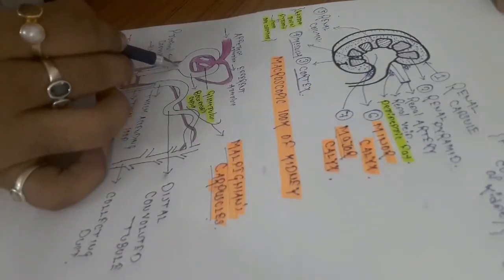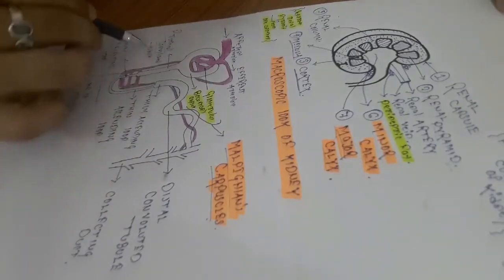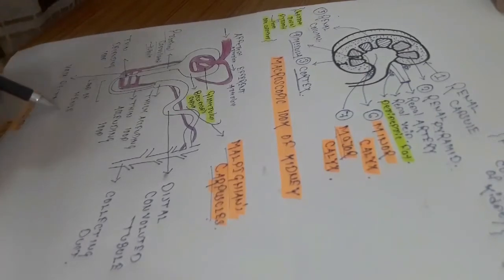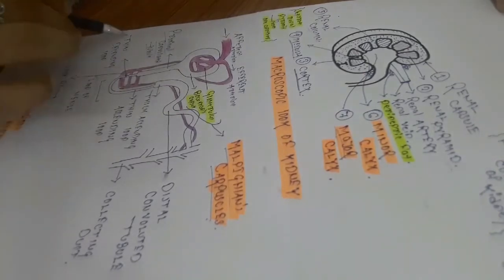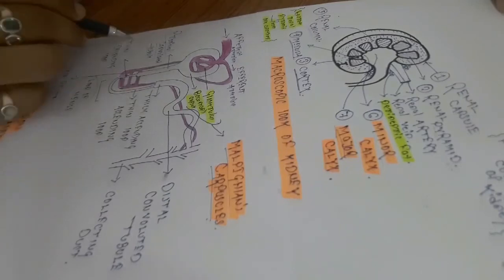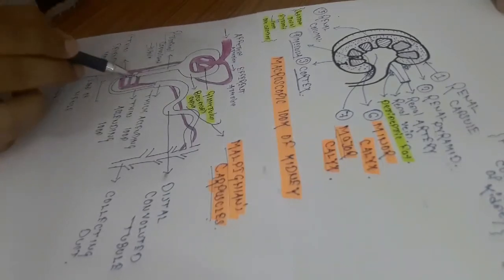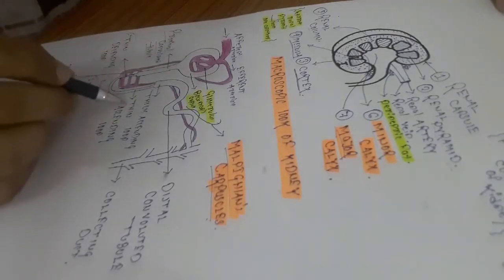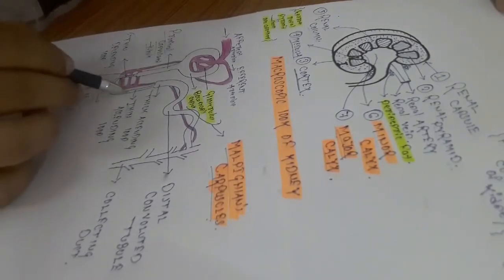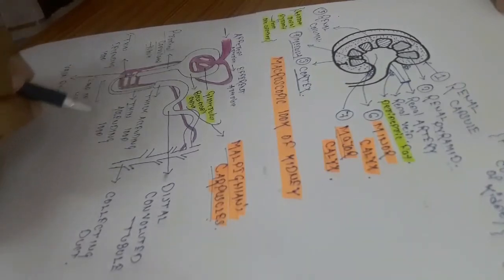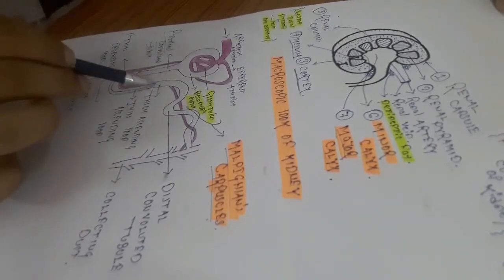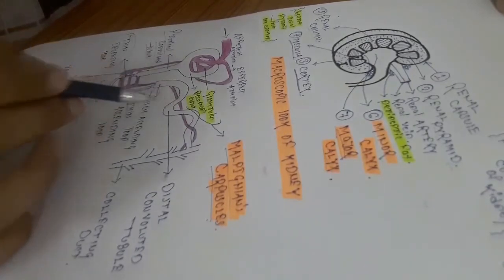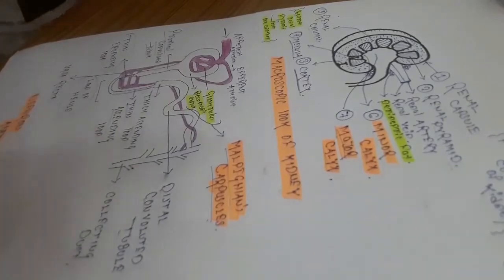Now this Bowman's capsule continues as the proximal convoluted tubule, and this portion we call the loop of Henle. We have three parts in the loop of Henle. One is the thin descending loop. This is thin and descending down, so it is called the thin descending loop. Then the thin ascending loop. This part is thin and ascending up, so it is called the thin ascending loop. Then the thick ascending loop. This part is thick and also ascending up, so it is called the thick ascending loop. This whole part continues to the distal convoluted tubule.